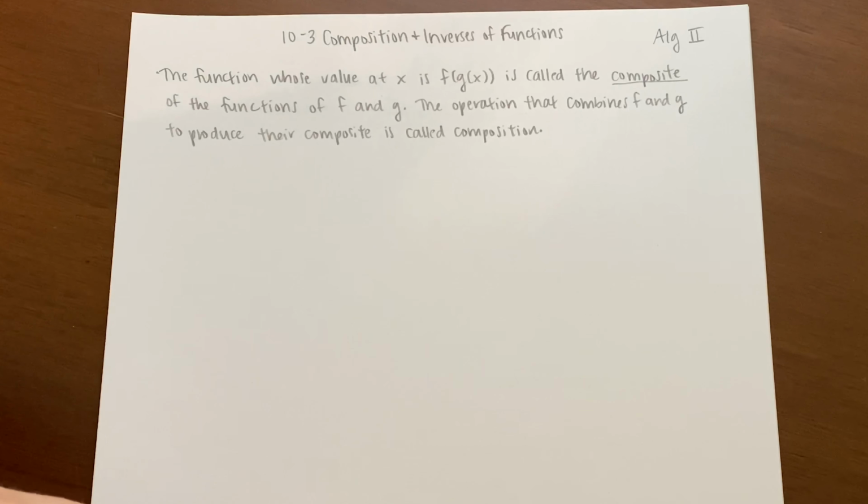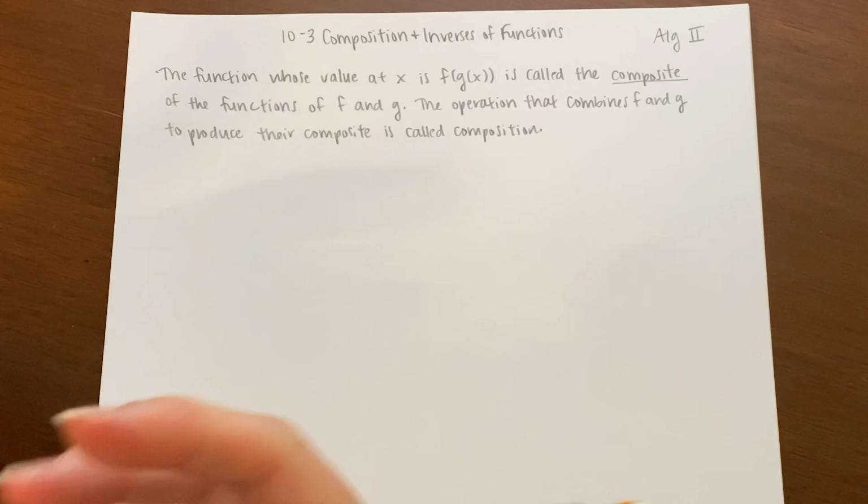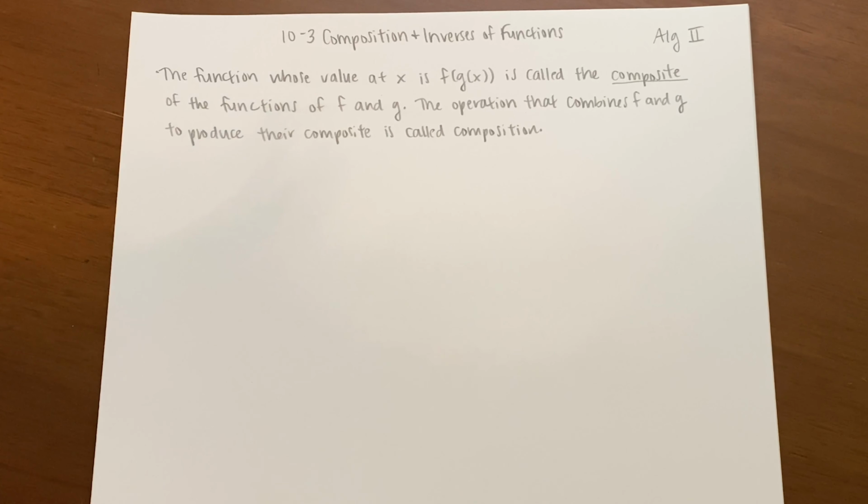Hello everyone, this is Algebra 2, 10.3, Composition and Inverses of Functions. Today we're going to talk about what happens when you have two functions that are working together to accomplish a goal. So sometimes we have one function that does one operation, another function that does another operation, and we want to put them together to put their operations together. And that's called composing or composition of functions.